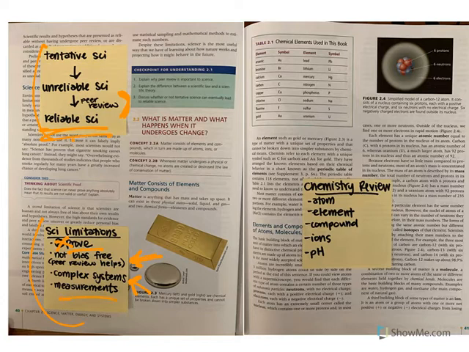So it's complex and we have limitations on our ability to make accurate measurements. It depends on the type of tools you're using and the accuracy and precision of not only the user of the tool, but the tool itself.